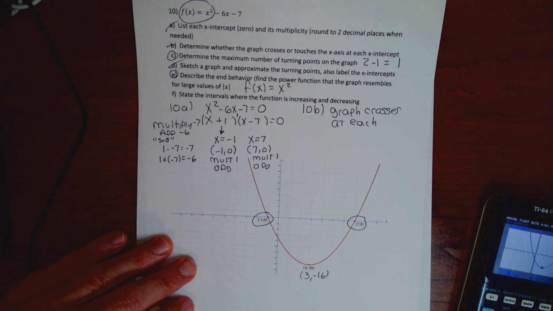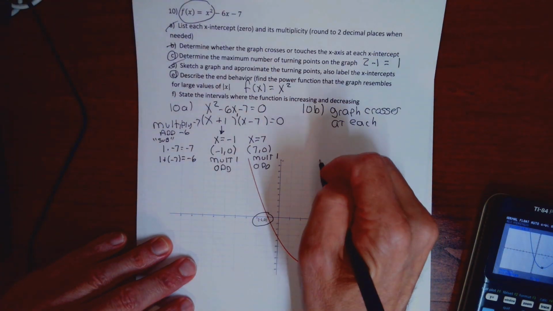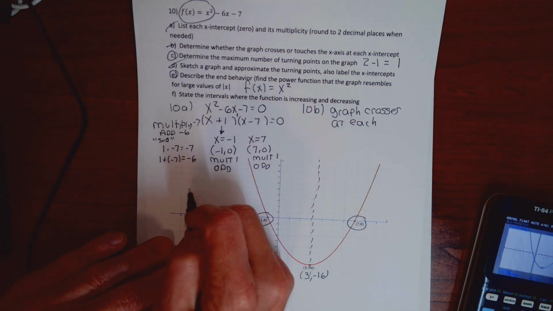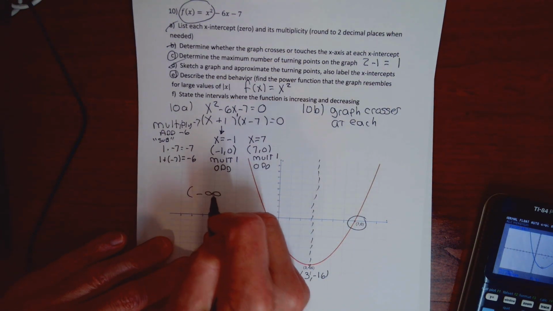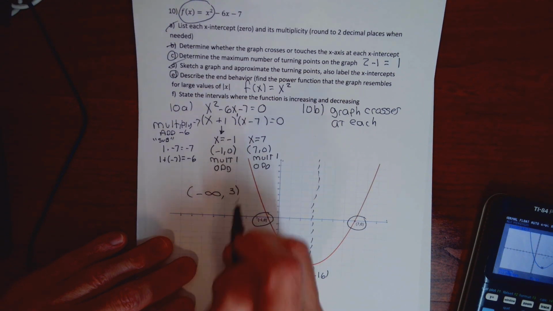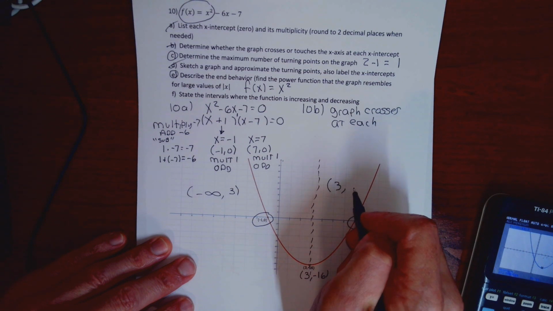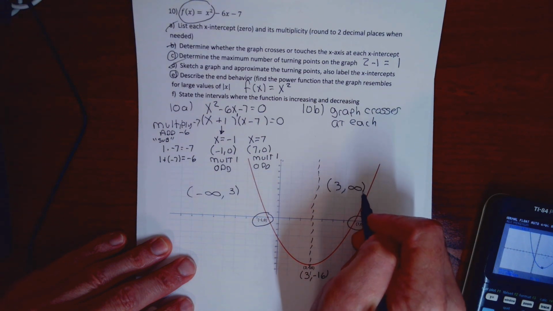I've sketched a graph, approximated my turning points. Now for increasing and decreasing, I'm just going to make the left half and the right half. The left half goes from negative infinity to the x-coordinate of the vertex, which is 3. The right half goes from the x-coordinate of the vertex, which is 3, to infinity.